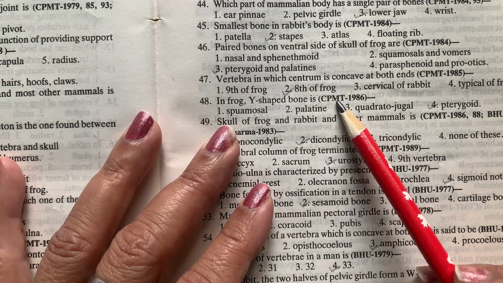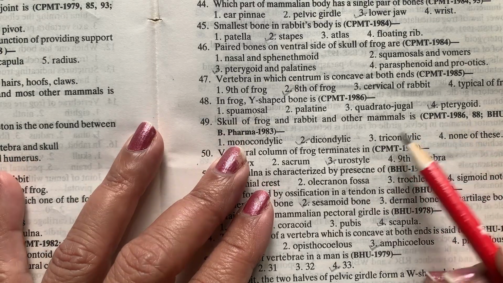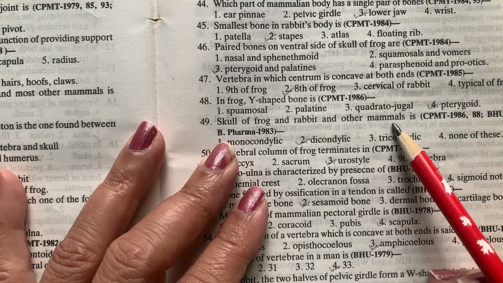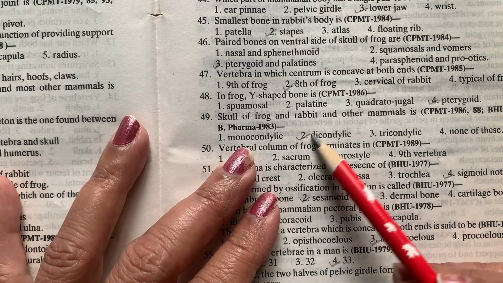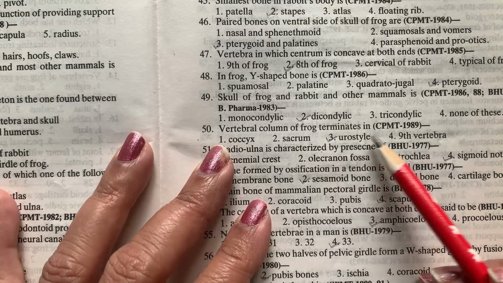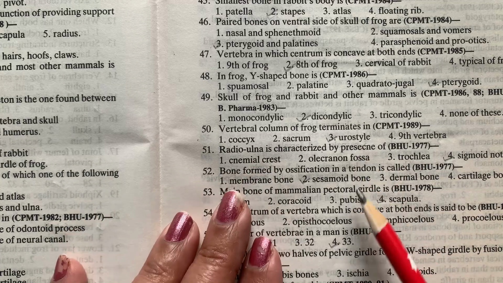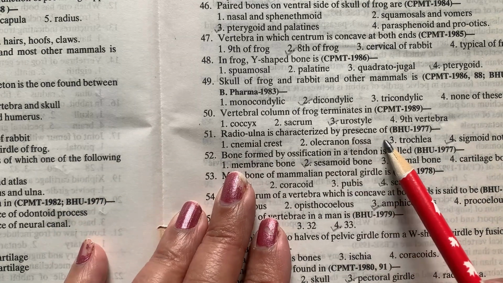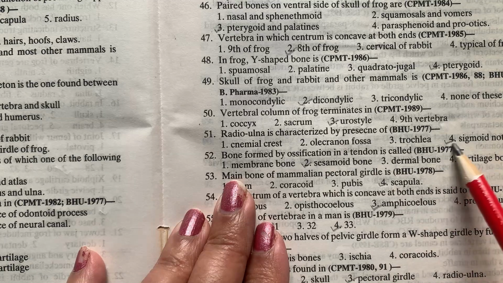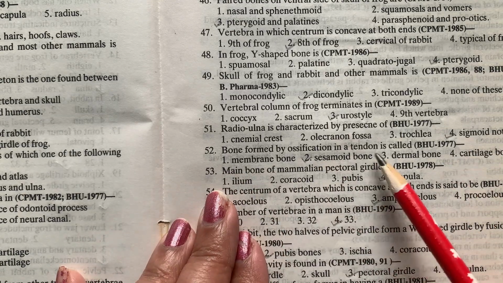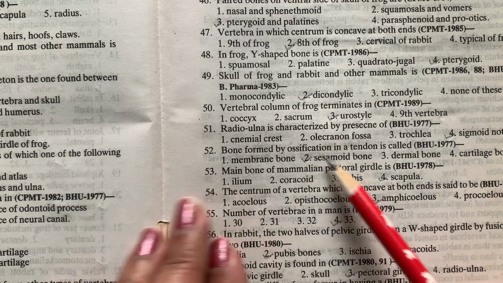In frog, Y-shaped bone is squamosal, palatine, quadratojugal, or pterygoid. It is pterygoid. Skull of frog and rabbit and other mammals is monocondylic, dicondylic, or tricondylic? It is dicondylic. Vertebral column of frog terminates in coccyx, sacrum, urostyle, or ninth vertebra. It is the urostyle. Radio-ulna is characterized by the presence of cranial crest, olecranon fossa, trochanter, or sigmoid notch. It is sigmoid notch. Bone formed by ossification in a tendon is called membrane bone, sesamoid bone, dermal bone, or cartilage bone. It is the sesamoid bone.